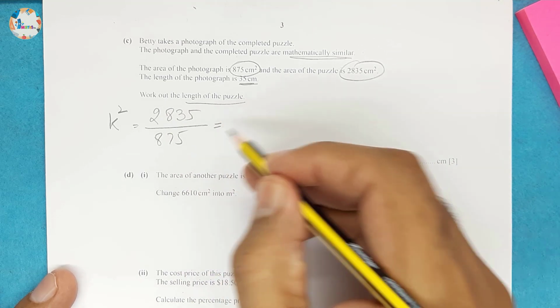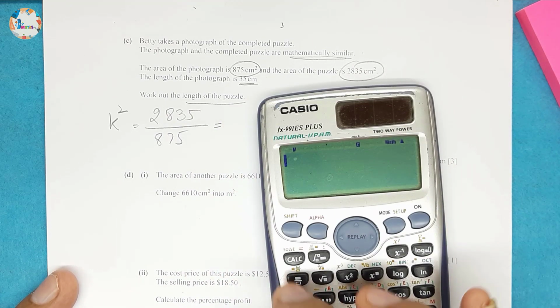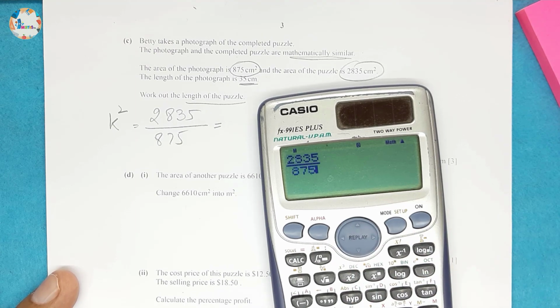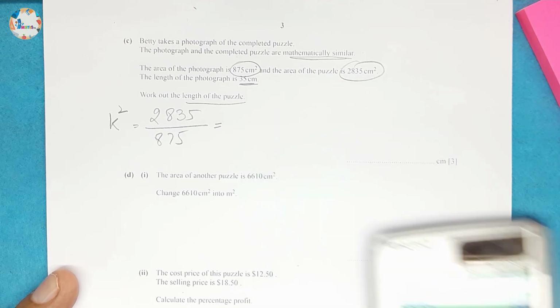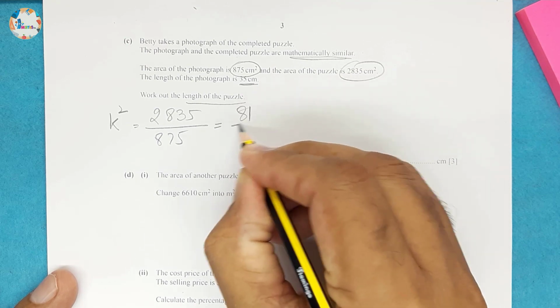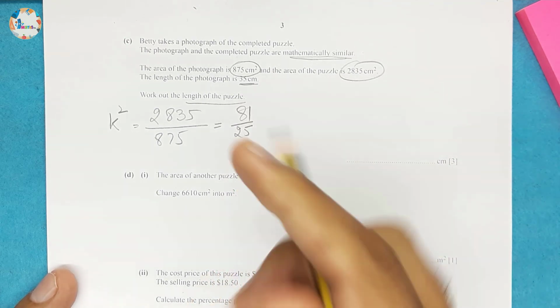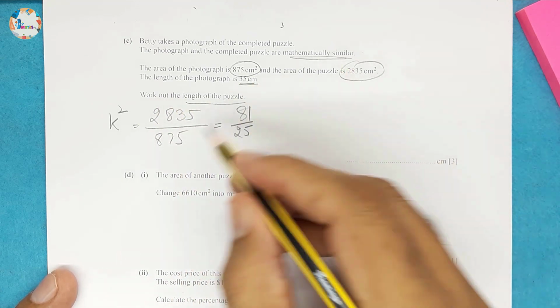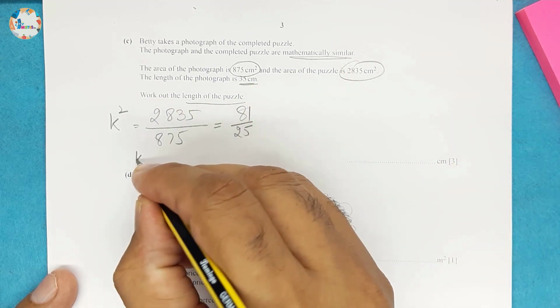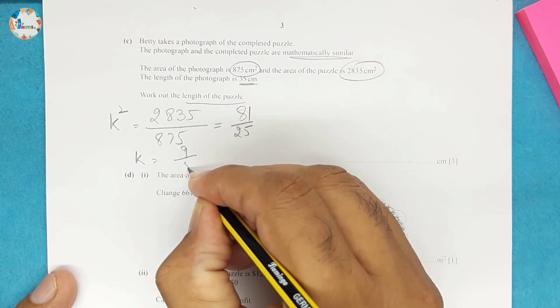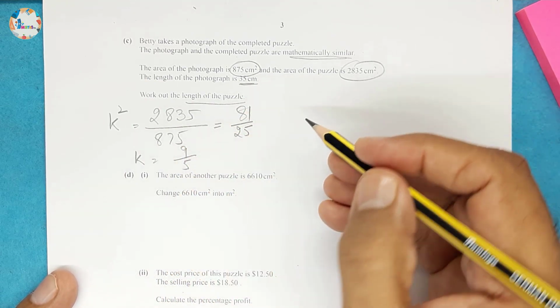So this is equal to 2835 divided by 875, which is equal to 81 over 25. I'm keeping 81 over 25 as it is. Now we need the k value, so k will be equal to the root of this, which is 9 over 5. So 9 over 5 will be the k value.